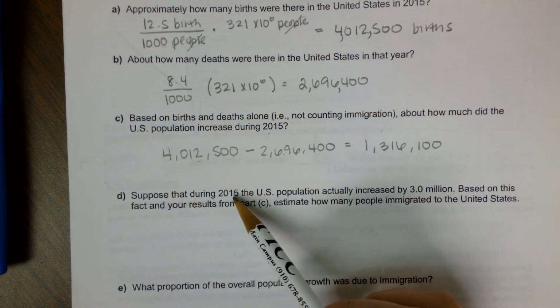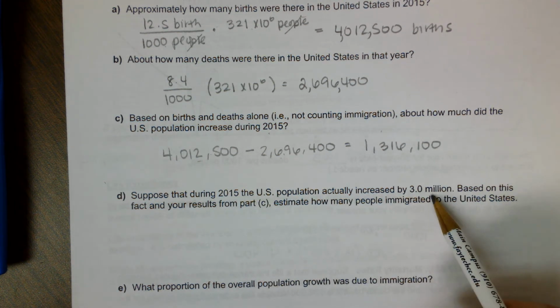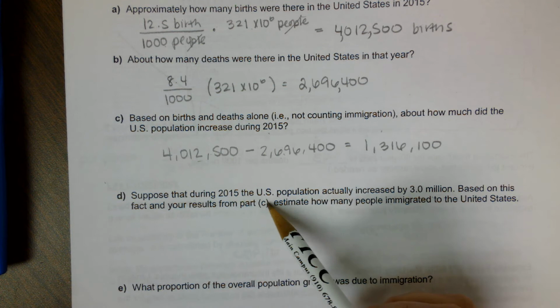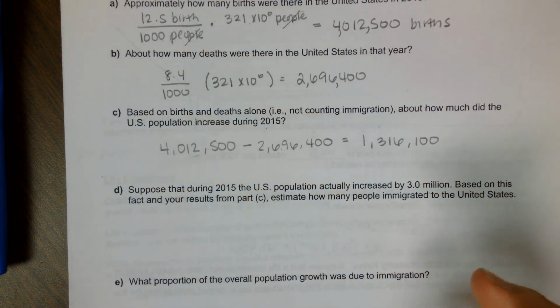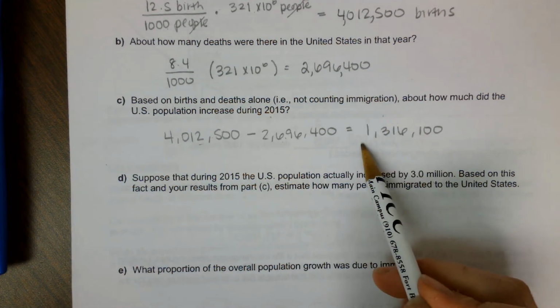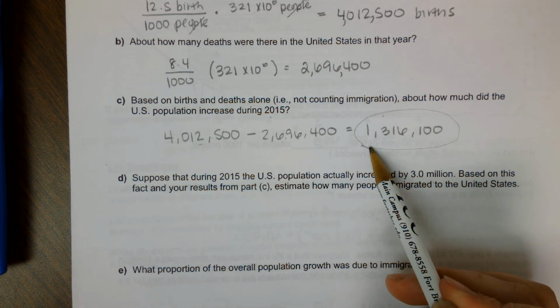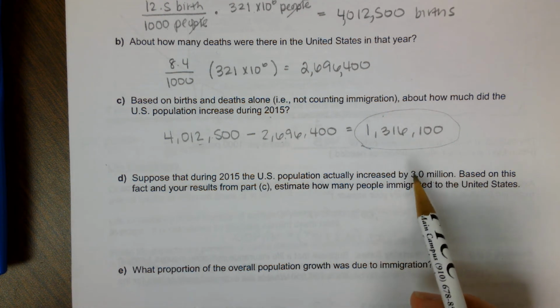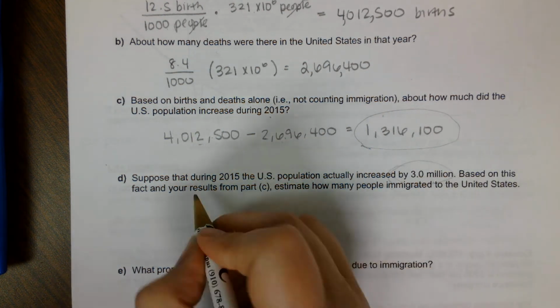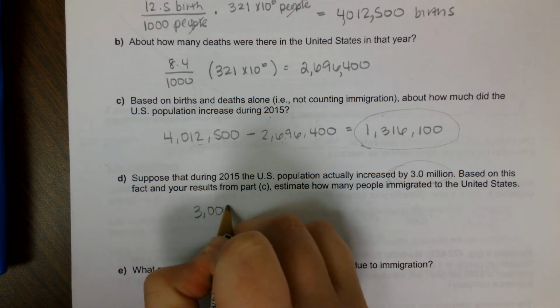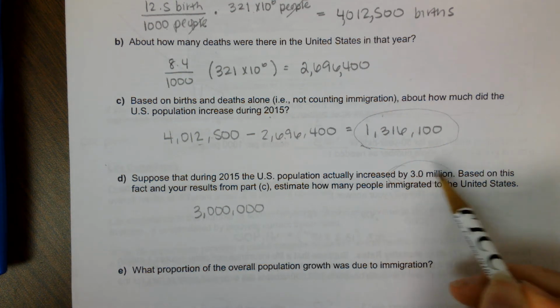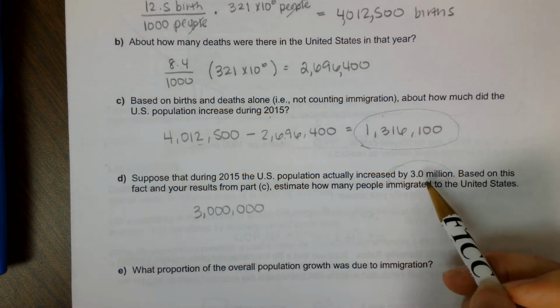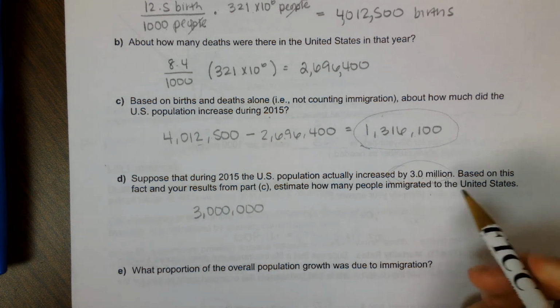Okay, so suppose during 2015 the US population actually increased by 3 million. Based on this fact and the results from C, estimate how many people immigrated to the United States. So assuming that it was either birth, death, or immigration. So this is how we increased by births and deaths. This was total. So total was 3 million with births, deaths, and immigration. This is just births and deaths. So the difference between those would have to be just the immigration.